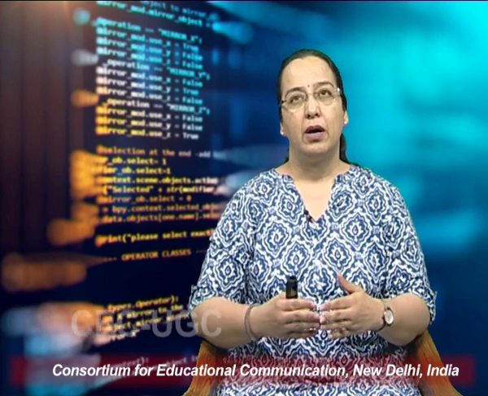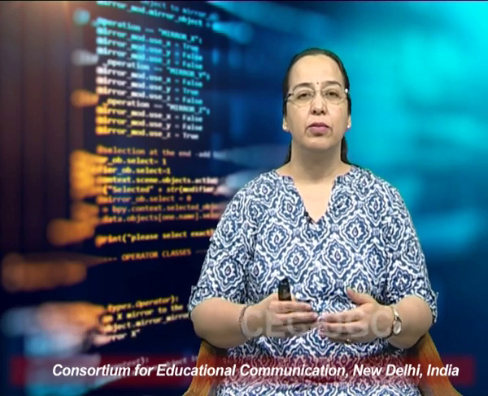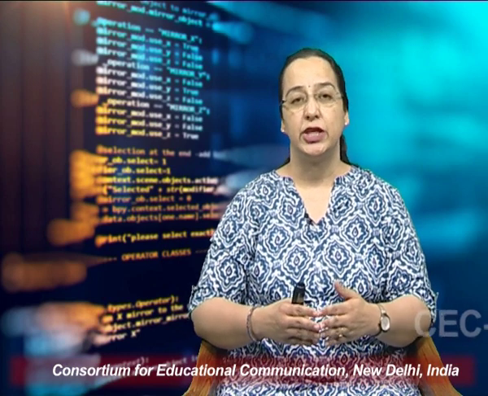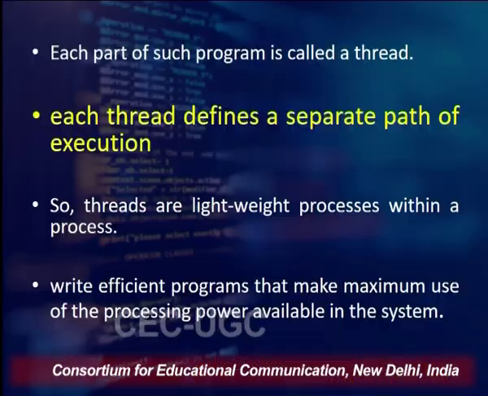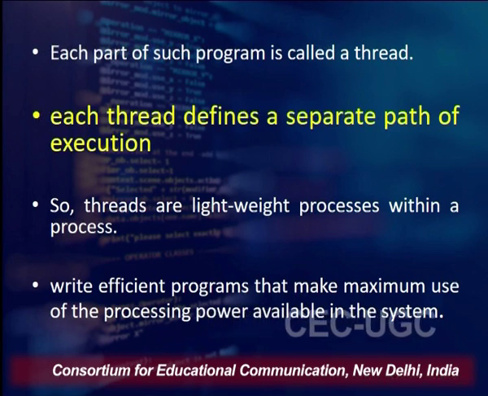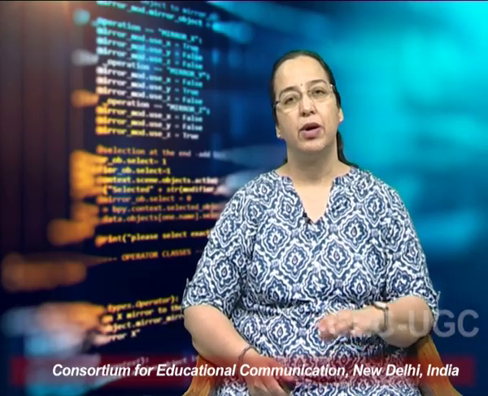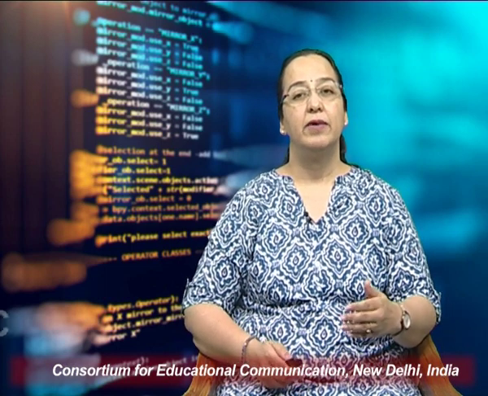Now, the idea behind writing programs that explore the facility of multi-threading is to achieve efficiency, to make the maximum use of the processing power available in the system. That was the bottom line, the goal behind multitasking as well: to make the maximum use of the available processing power. Similarly, multi-threading is doing the same thing.